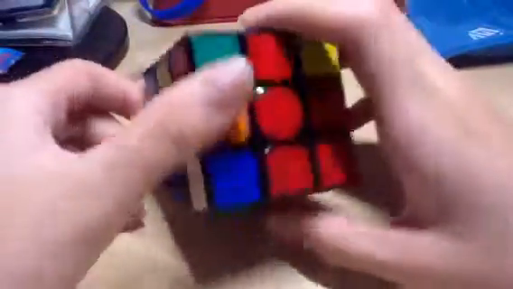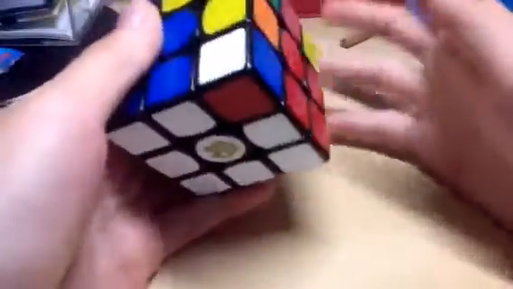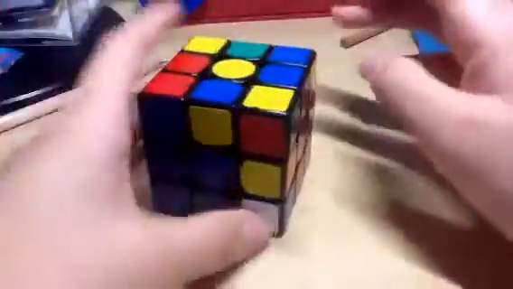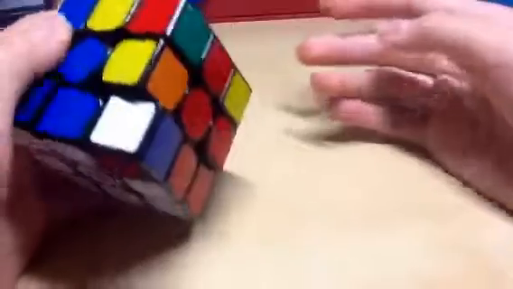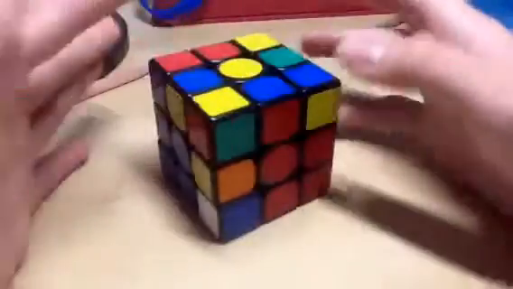But I don't think that's really important to you guys, because I don't think you will care about the 0 point something seconds, right? So just find your own way to memorize formulas. Okay.